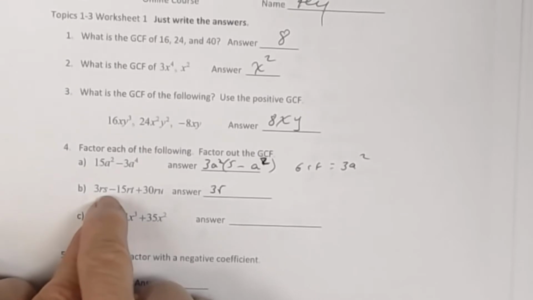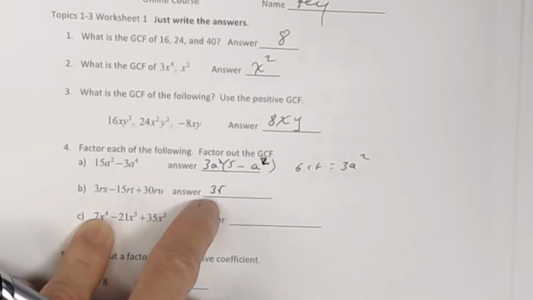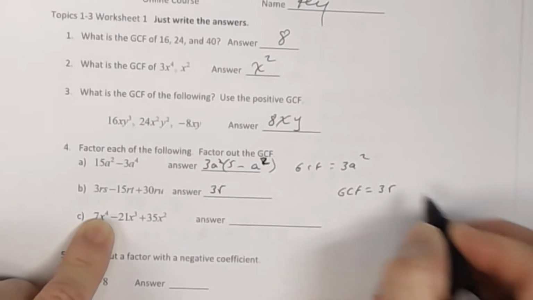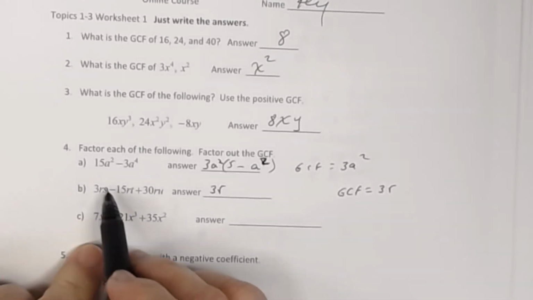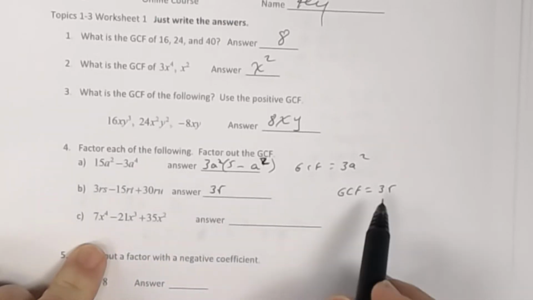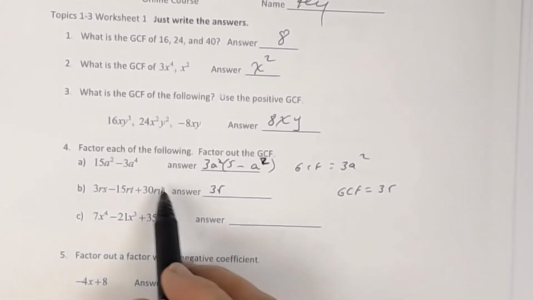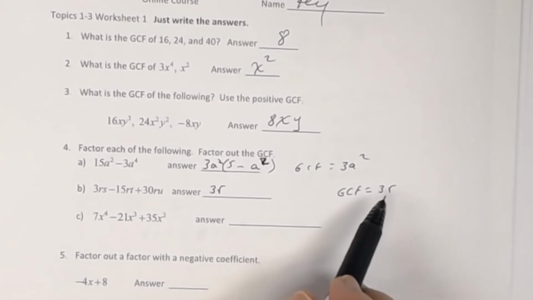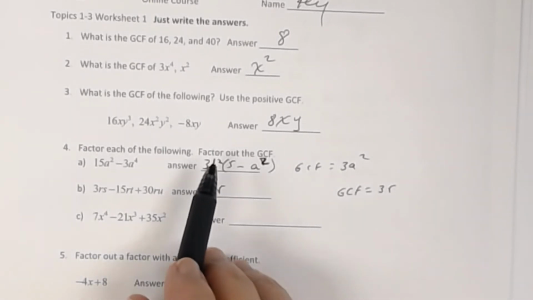Then the S, I have one factor of S here, I don't have any here, I don't have any here, so I cannot factor out any S's. And the same thing for T. This doesn't have any T's in it, so I cannot factor out a T from those 3 terms. And the same thing here, that's a U, but these don't have any of them, so I cannot factor out a U from those 3 terms. So the GCF is just 3R.